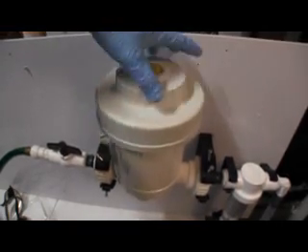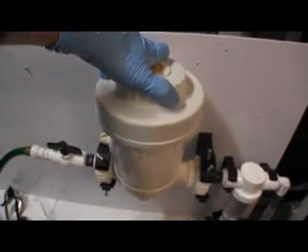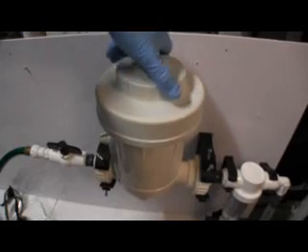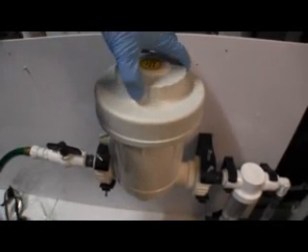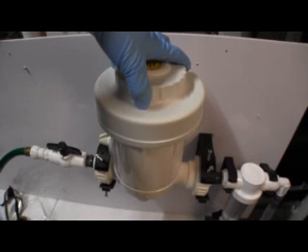I'm going to pull the cap off. And one of the things, a caution that I want to give you right now, is that when you open this, keep in mind that you may or may not have a gas formation in here, okay?